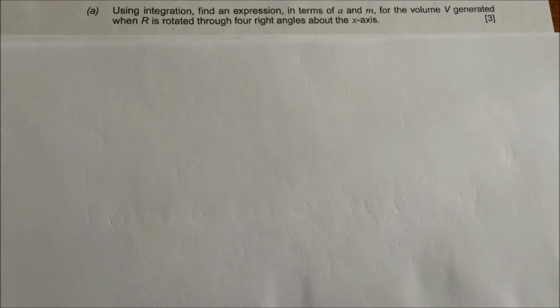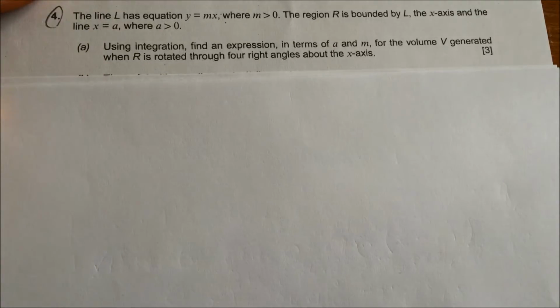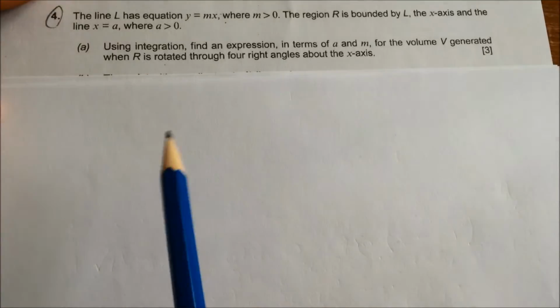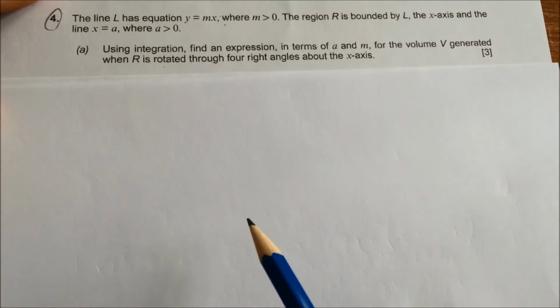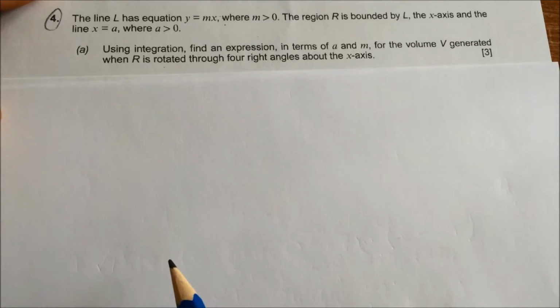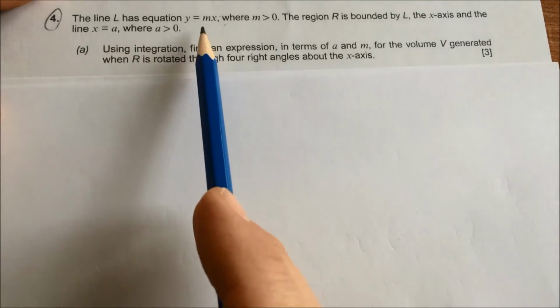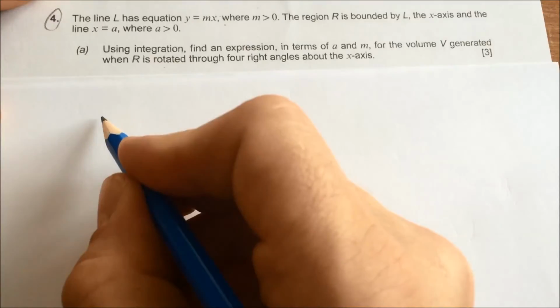C for 2015. Question number 4, the volume created by revolution. And I'm going to draw a little diagram to get us started on this one, and you'll see why later. It makes this one much easier to tackle. It says the line L has equation y equals mx, right?